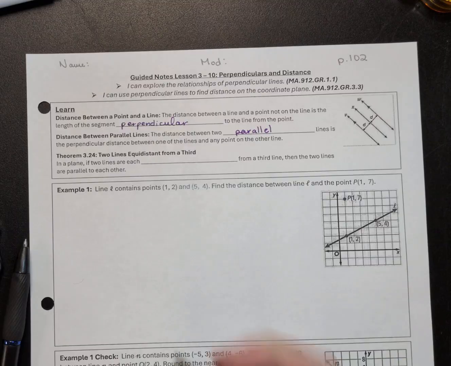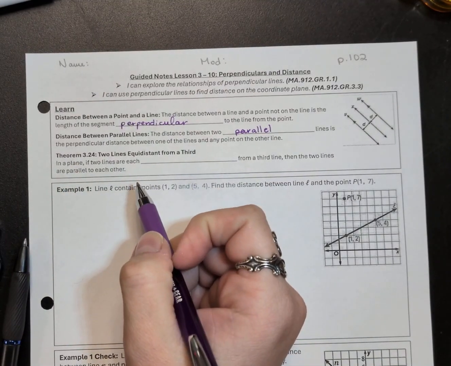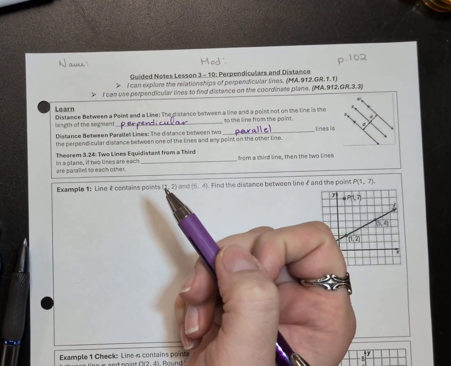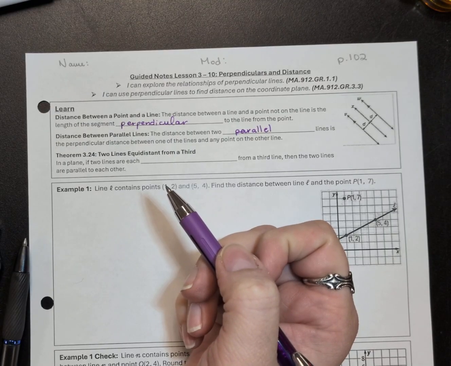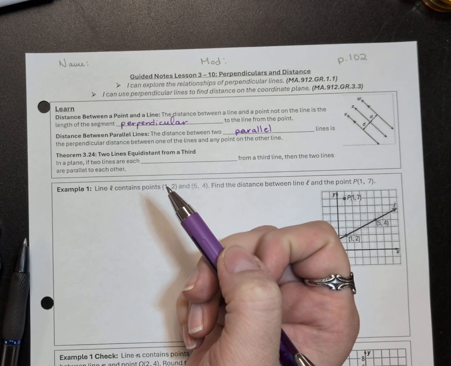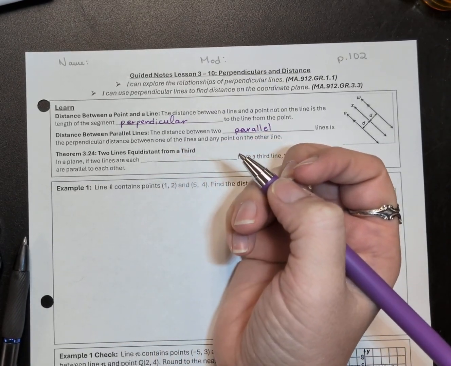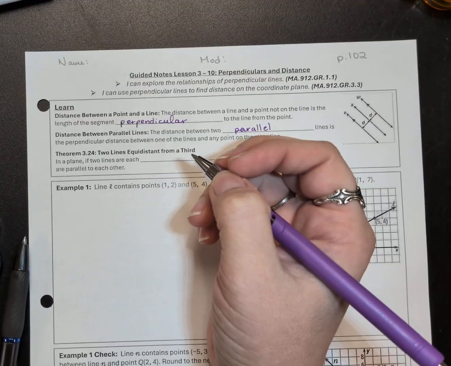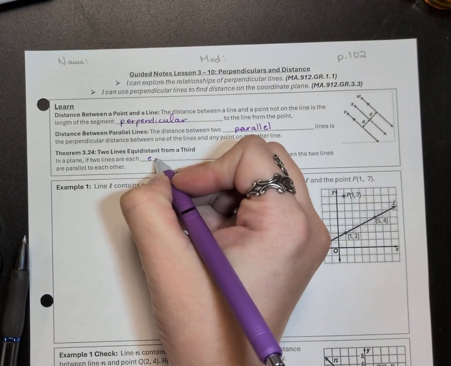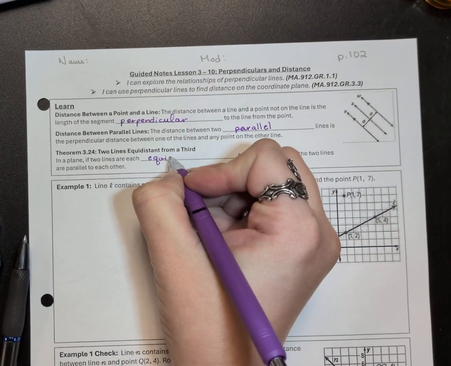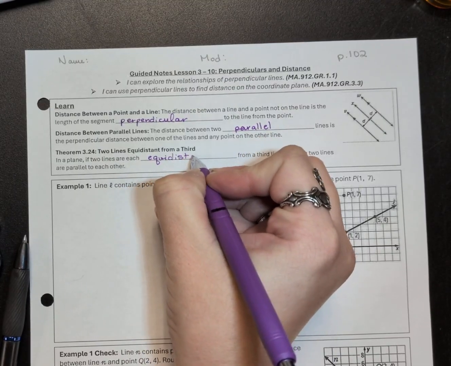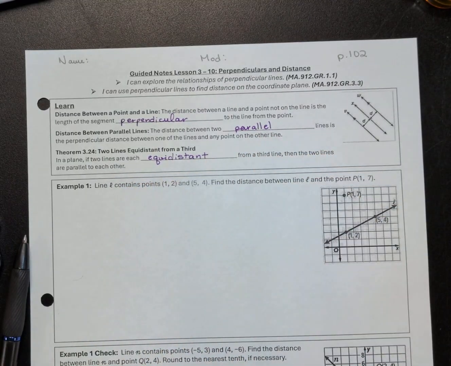And then the last one, this is a theorem, which again, if you've done your vocab, this should be in there. Angle addition postulate. What's the module for the? It's on the board. Parallel. Theorem 3.24. In a plane, if 2 lines are each equidistant, I remember writing that. Oh yeah, equidistant. If 2 lines are equidistant from a third line, then the 2 lines are parallel to each other. Jackson. Enough.